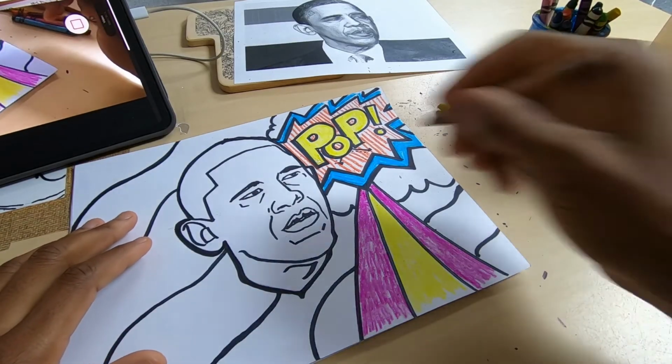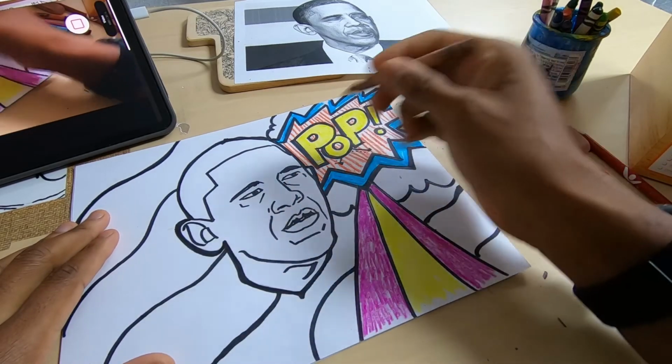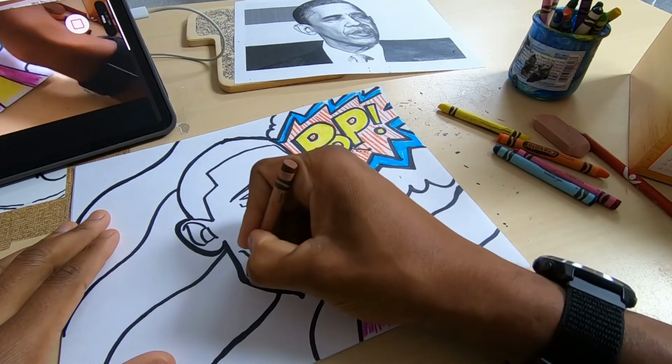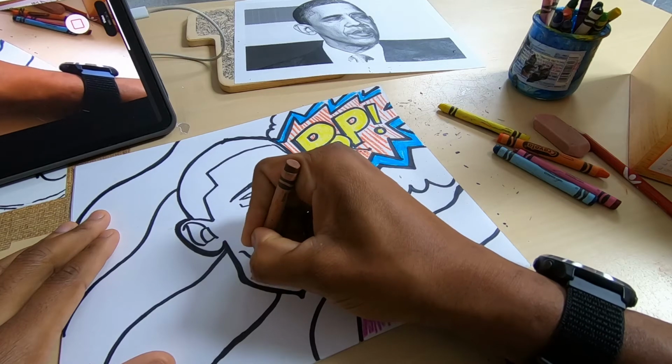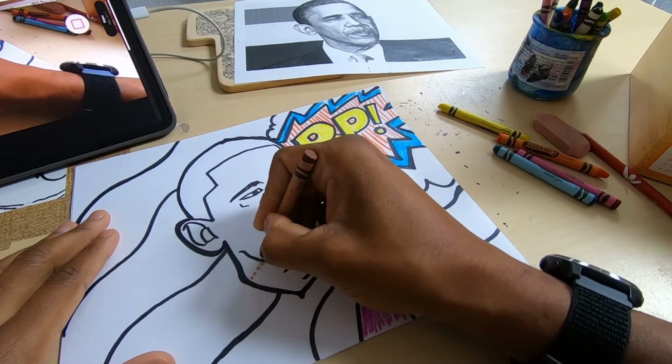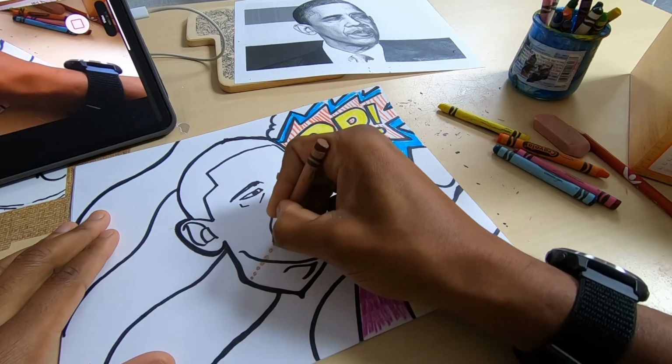Okay, remember again that we're coloring in the face using dots. Do not just color in the face. Please fill in the face with dots only.